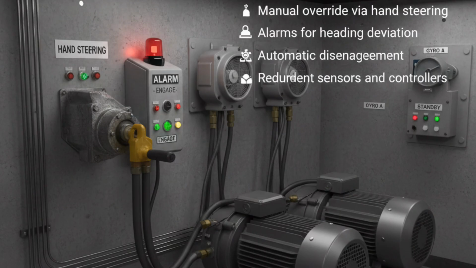Modern ships often have dual gyro systems, dual control units, and even dual hydraulic pumps for redundancy. This ensures continuous steering capability even if one component fails. In your slide visual, you can see highlighted redundant sensors and emergency override mechanisms. This redundancy is also required under international maritime regulations to ensure safe vessel operation under all conditions.